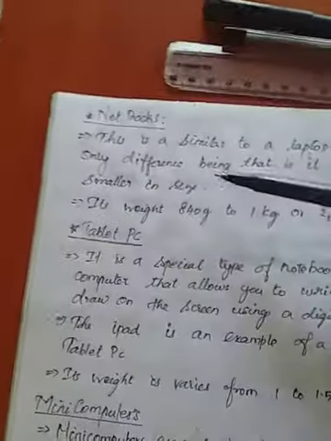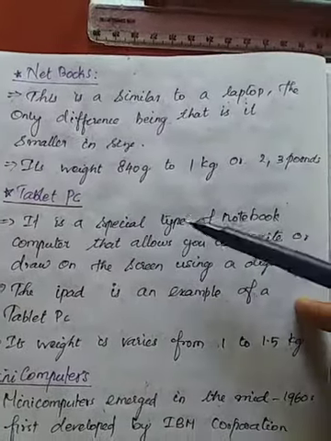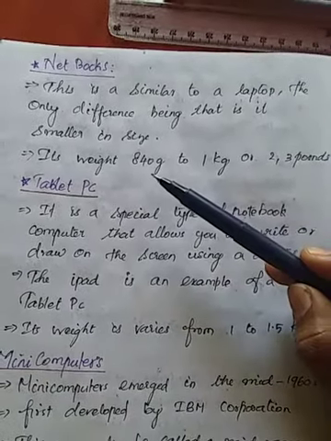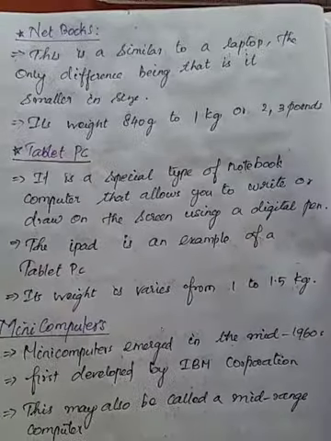And another classification is the netbook. It is similar to a laptop, but the only difference is size. Its weight varies from 840 grams to 1 kilogram, or 2 to 3 pounds.